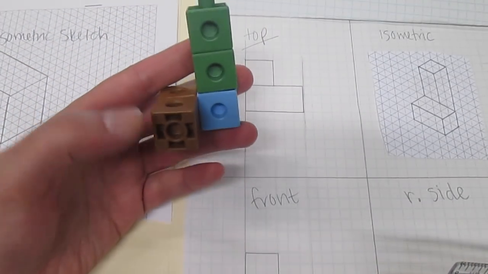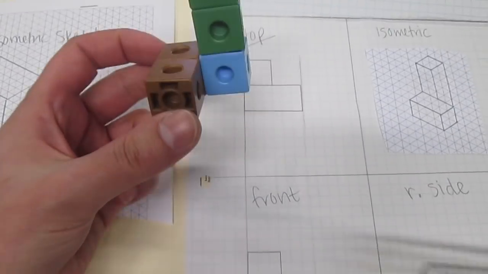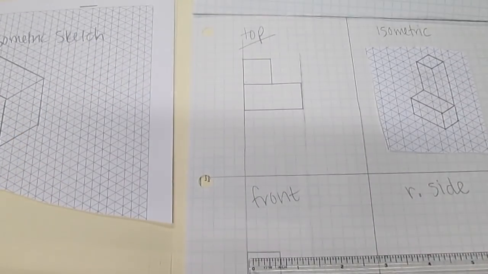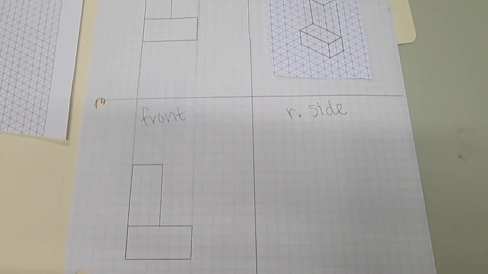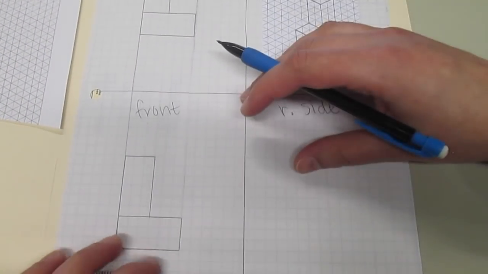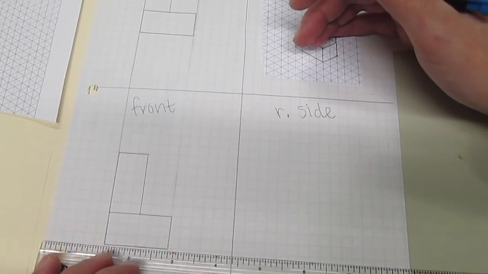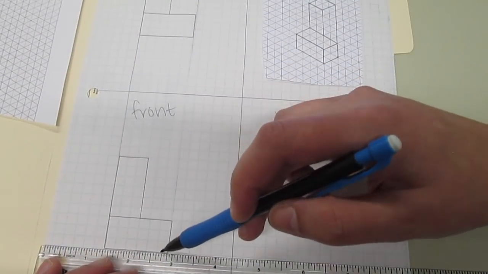Front and the right side looks like a backwards L, the right side. A backwards L. I want these to line up.